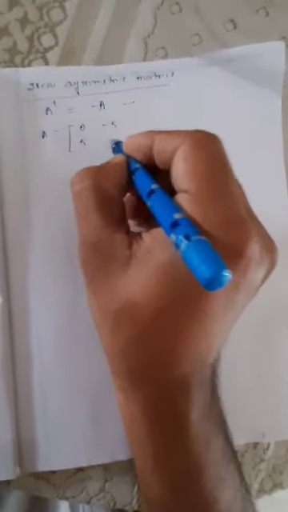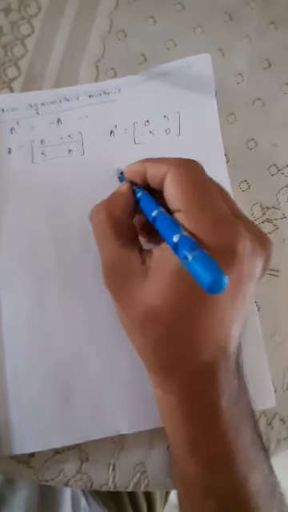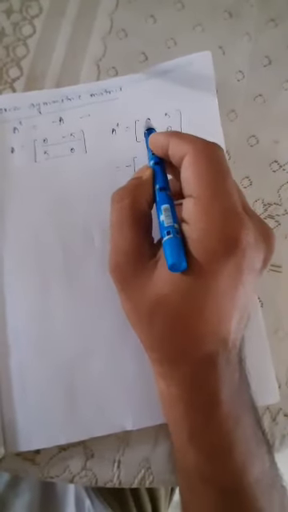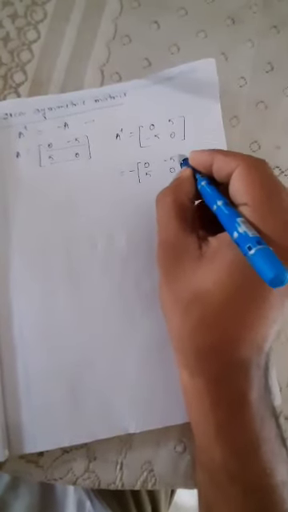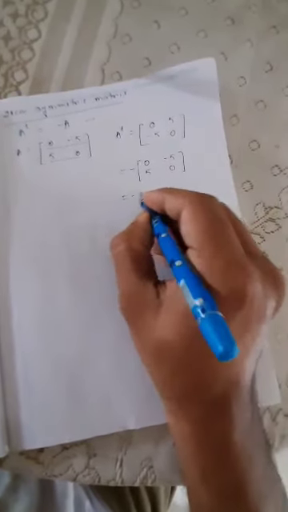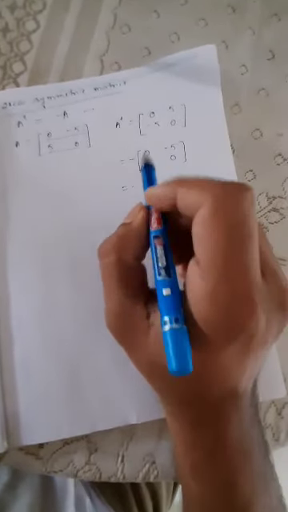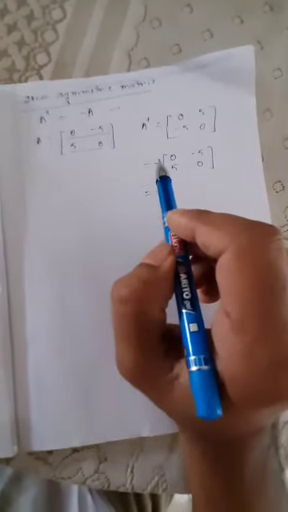Now suppose we have a matrix [0, 5; minus 5, 0]. Now take its transpose, what does it become? First this row becomes the column, so it will be 0, minus 5. Now this row becomes 5, 0. Now if you take minus common from this matrix, minus comes from each element, so it becomes 0, minus 5, 5, and again 0. Now look, they are the same, that means it becomes minus A. So here this matrix is a skew symmetric matrix.